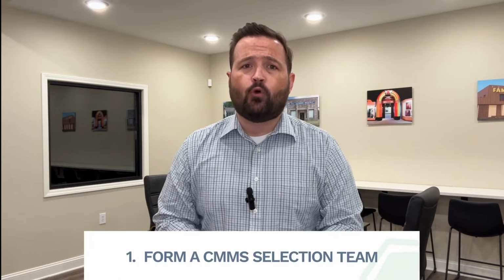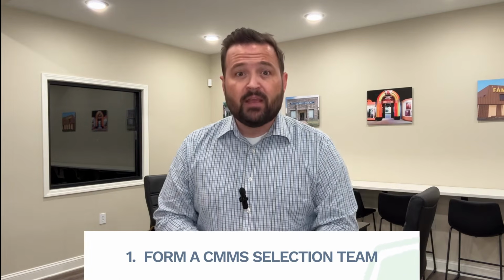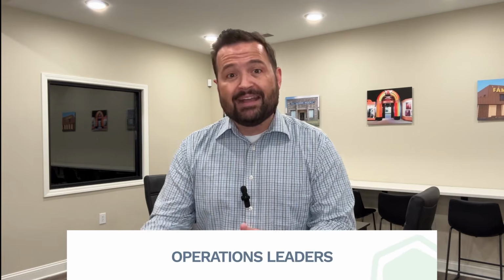When choosing a software solution, the first step is to form a CMMS selection team. This will be a group of internal stakeholders and subject matter experts who represent different departments and needs. When forming this group, you may want to include maintenance managers, maintenance technicians, operations leaders, and information technology personnel. Now, this collaborative approach will ensure your final solution meets the needs of all impacted areas of your business.